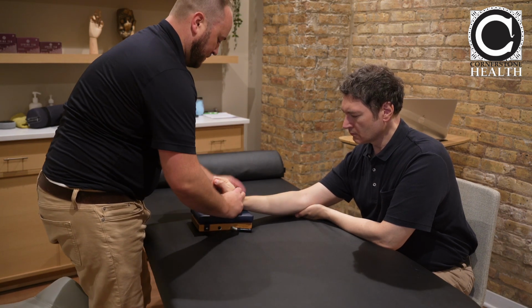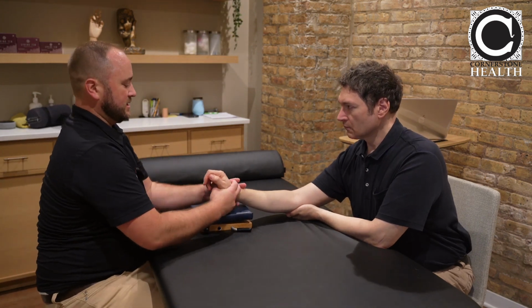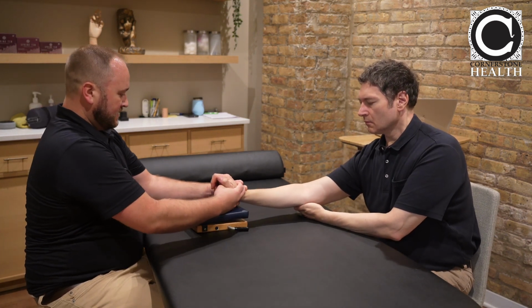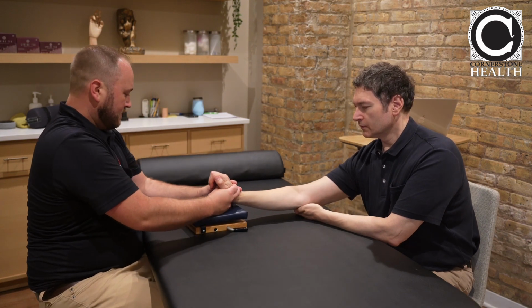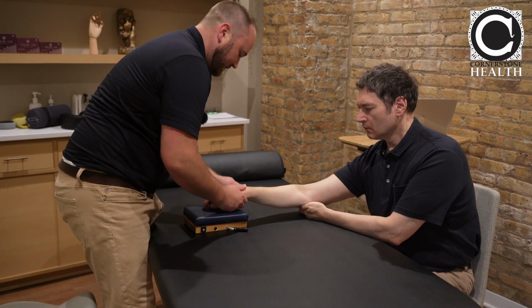Great. Okay, I'm gonna hold on to your wrist. And from your shoulder, I'd actually like you just to lean backwards so we create some traction here. Lean back. Great.